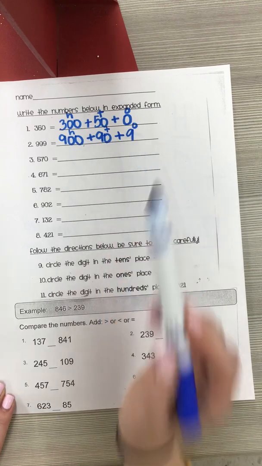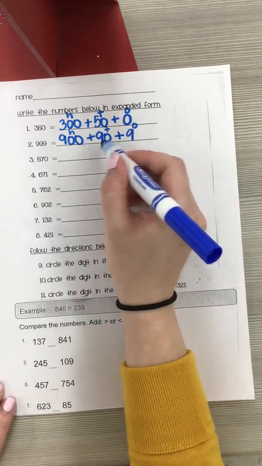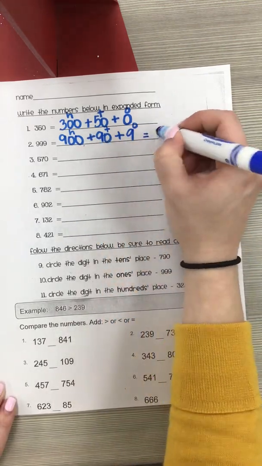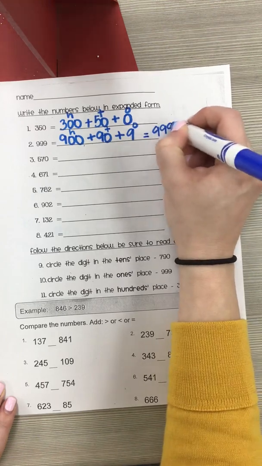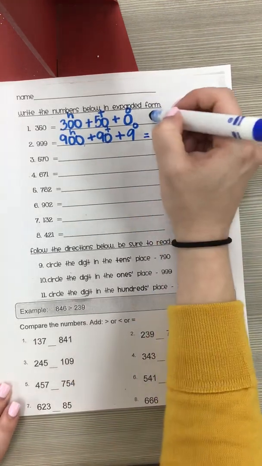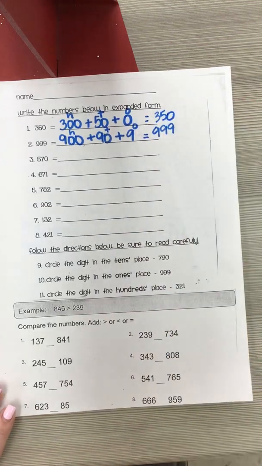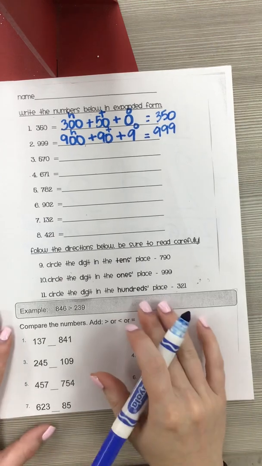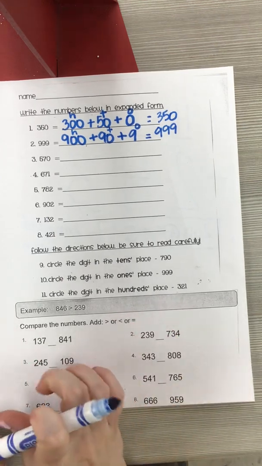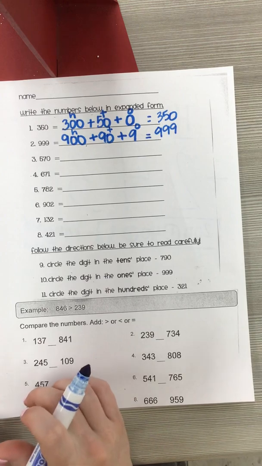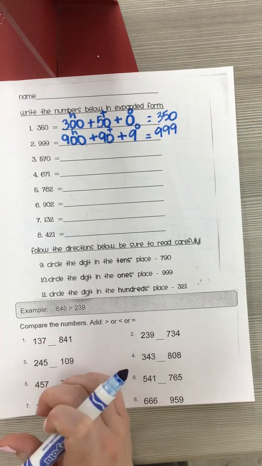999. Because if I really add all these together, it's going to give me the number 999. If I add all these together, it's going to give me the number 350. Okay, this is just a strategy so you know place value. Our next number, 570. How many do I have in the hundreds place?